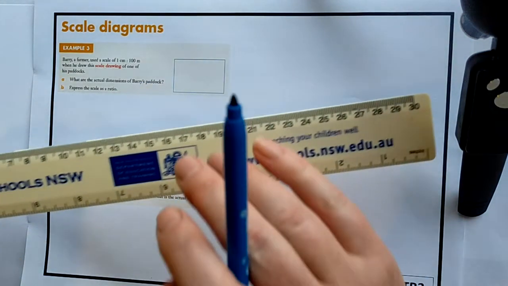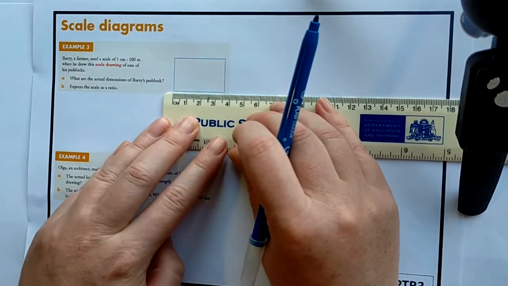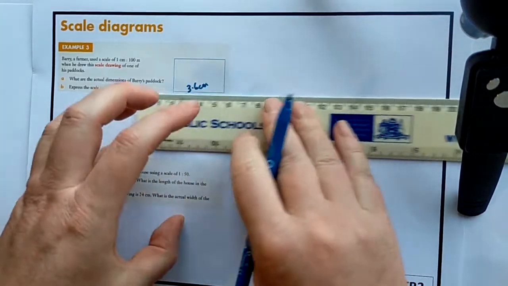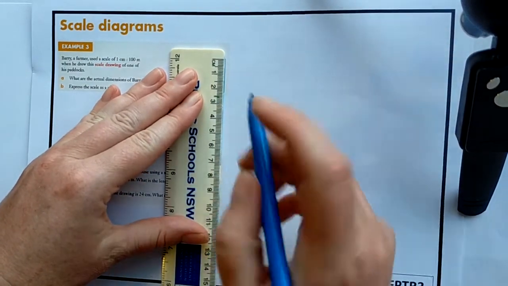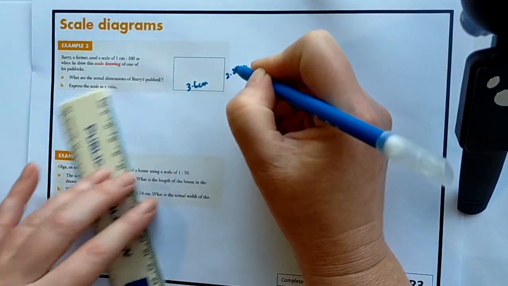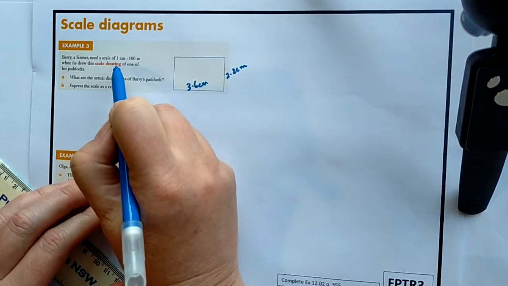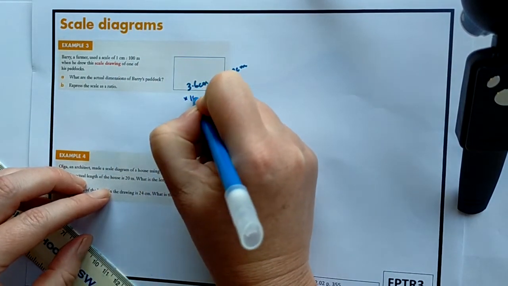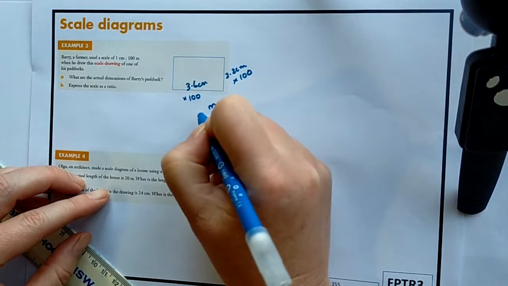So you're going to need an actual ruler. When we use our ruler and measure, we can see that this is about 3.6 centimetres. And if you measure down the side of his paddock, that works out to be 2.2 centimetres. So for each centimetre that we measure, it's 100 metres in real life. So we need to times by 100 on each of these sides and change our answer into metres.